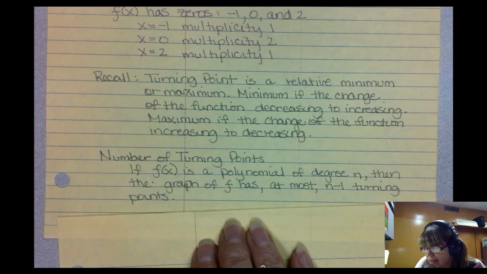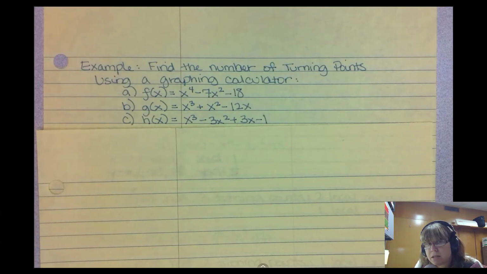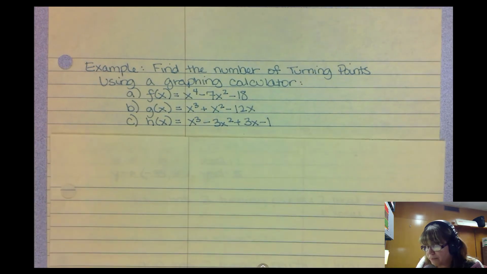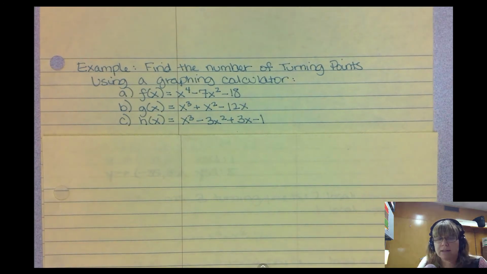If f of x is a polynomial of degree n, then the graph itself has at most n minus 1 turning points. I'm going to use a graphing calculator for these and find the number of turning points. Our first function is f of x equals x to the fourth minus 7x squared minus 18. Our second is g of x equals x cubed plus x squared minus 12x. And our third is x cubed minus 3x squared plus 3x minus 1.